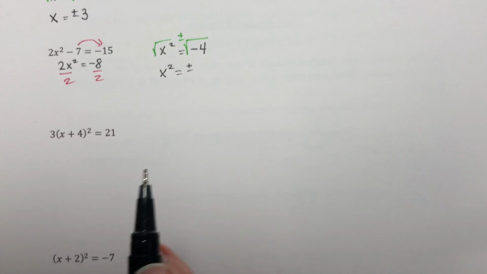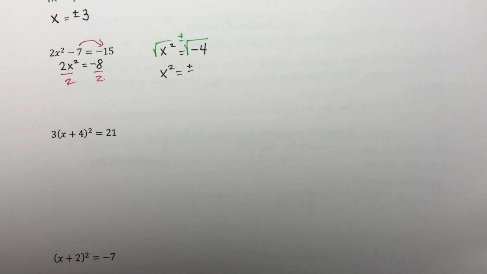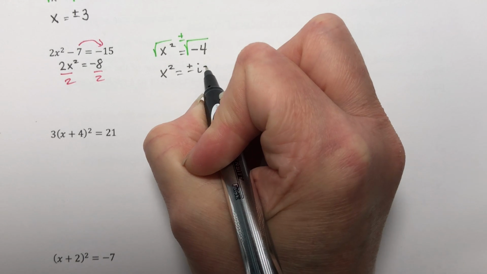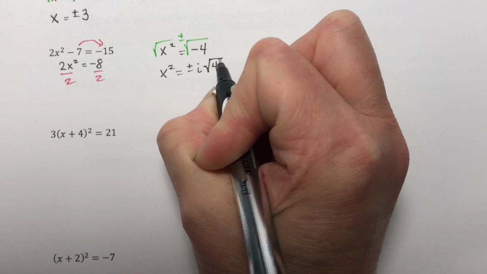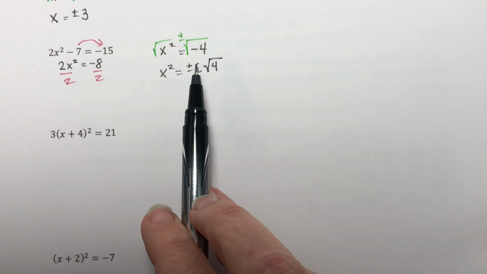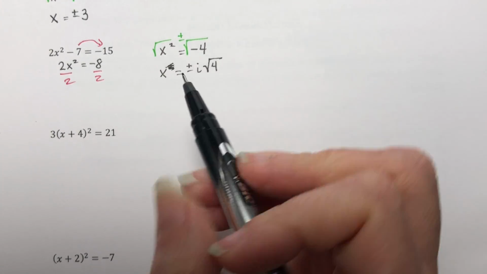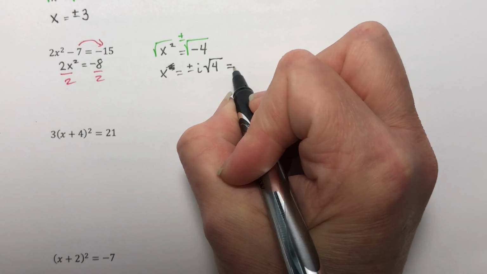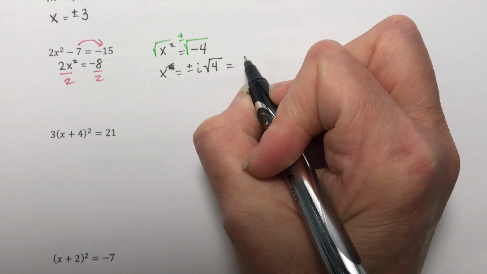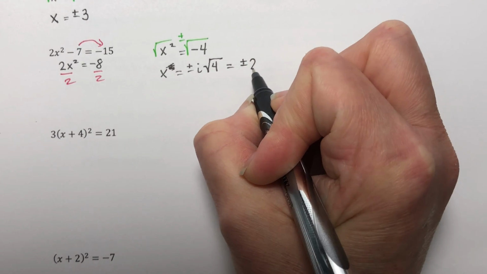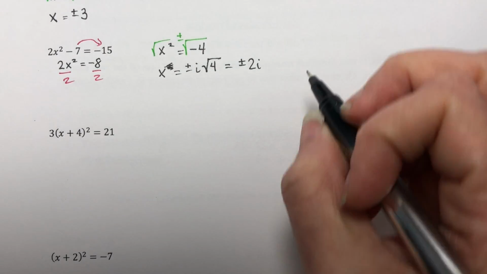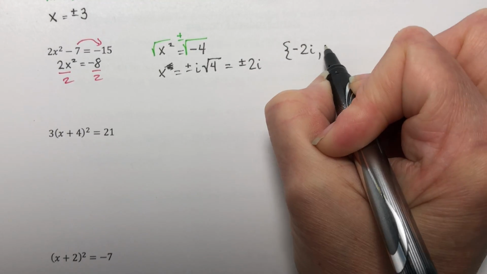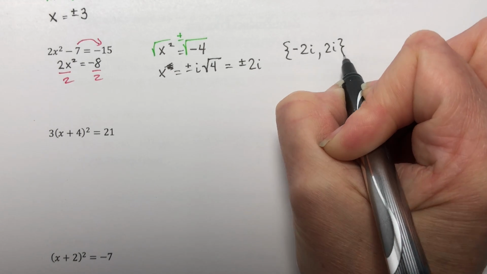I'm going to write it out to remind you how square roots of negatives work, but this is a step you probably would not normally write out in this case. This is equivalent to i times the square root of 4, and normally, probably, you would do the square root of 4 in your head and get plus or minus 2i. So your 2 solutions are -2i and +2i.